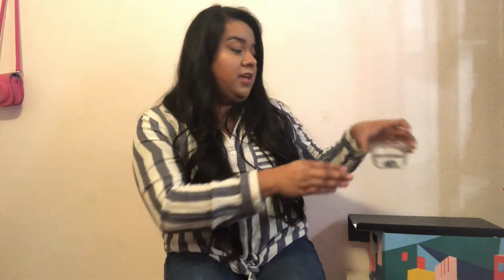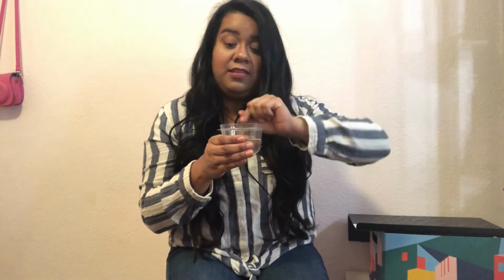And then you're going to fill up your container with water. Don't fill it up all the way because then it'll overspill. But fill it up with water halfway. And then you're going to take your leaf, you're going to put it inside, and then you're going to take your small rock and put it on top of your leaf. And we're going to see what happens right now.